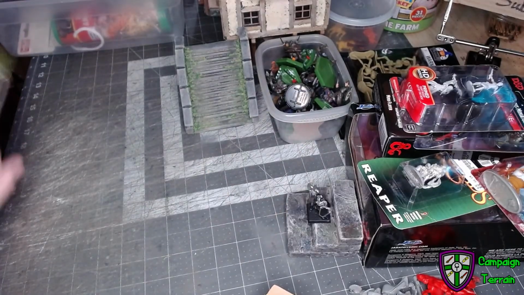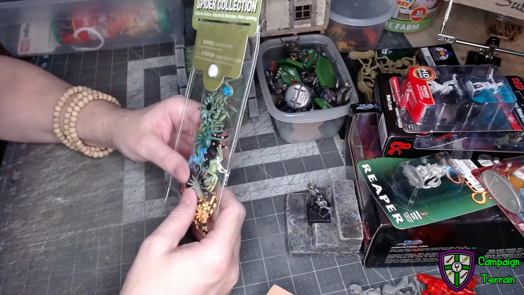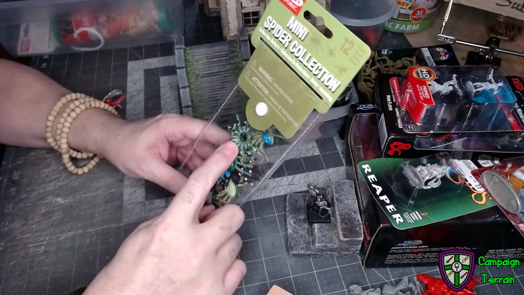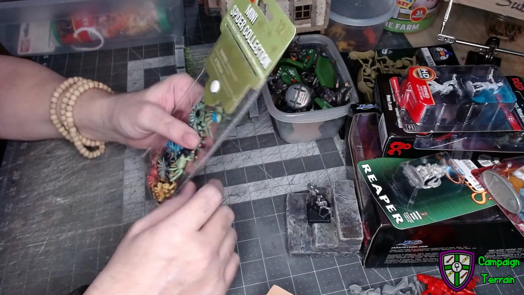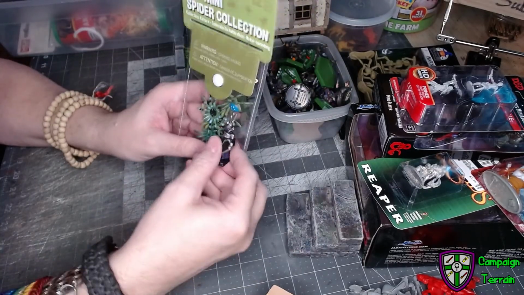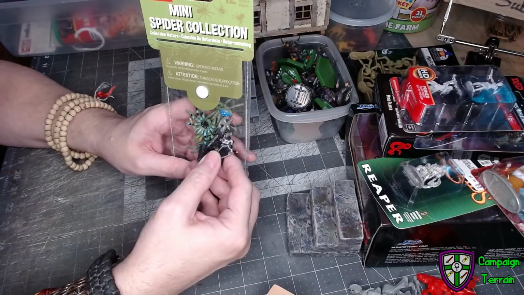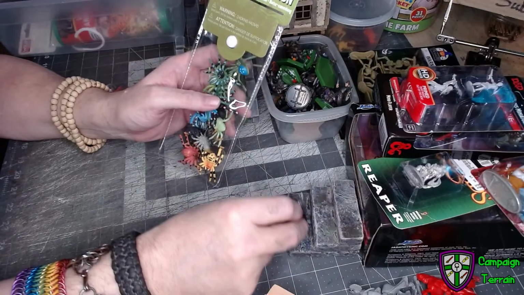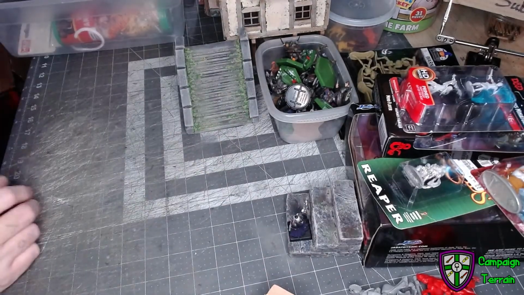Then we get into fun stuff like these. These are spiders. This says mini spider collection, but they're not mini. These are about the size of real spiders. But real size compared to your character, if you need giant spiders, good to go. Sorry, probably should have had an arachnophobia warning. Sorry about that.